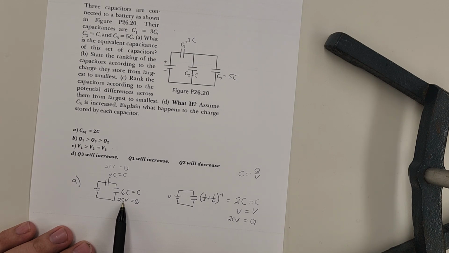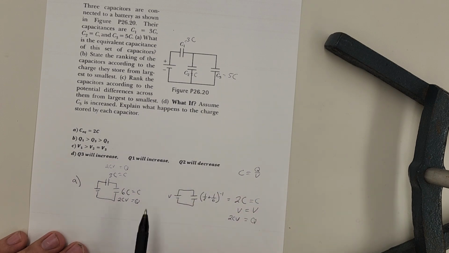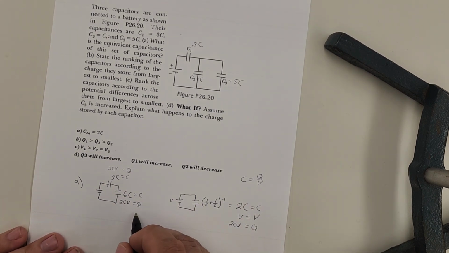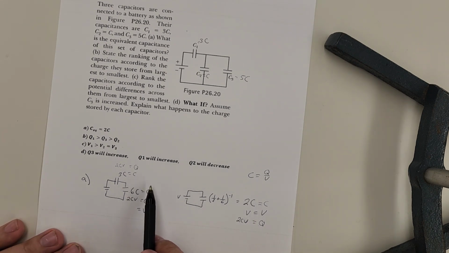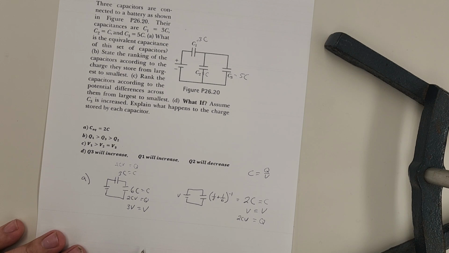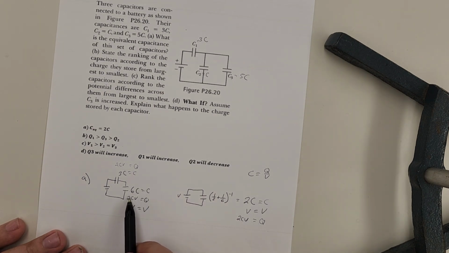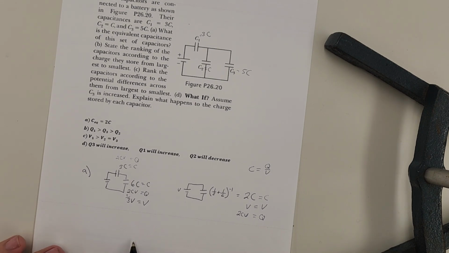So this came from these two, which were in parallel. In parallel, voltage remains the same. So I have to figure out the voltage on this one. V would be Q over C. So if I put Q over C, the C's will cancel, and I will get 6 over 2, which is 3V. Sorry, no, that is incorrect. If I put Q over C, I will get 1/3 V. 6 over 2 will become 2 over 6. And we'll get 1/3 V is equal to V.